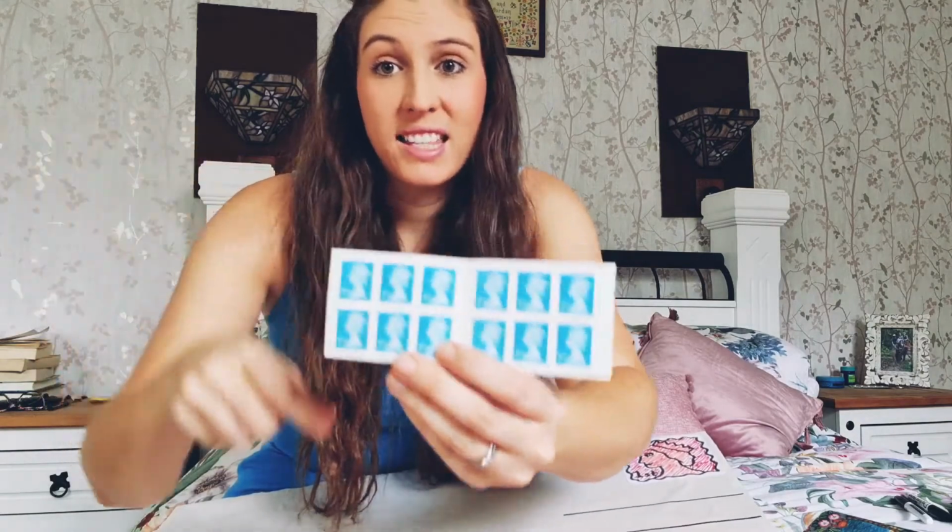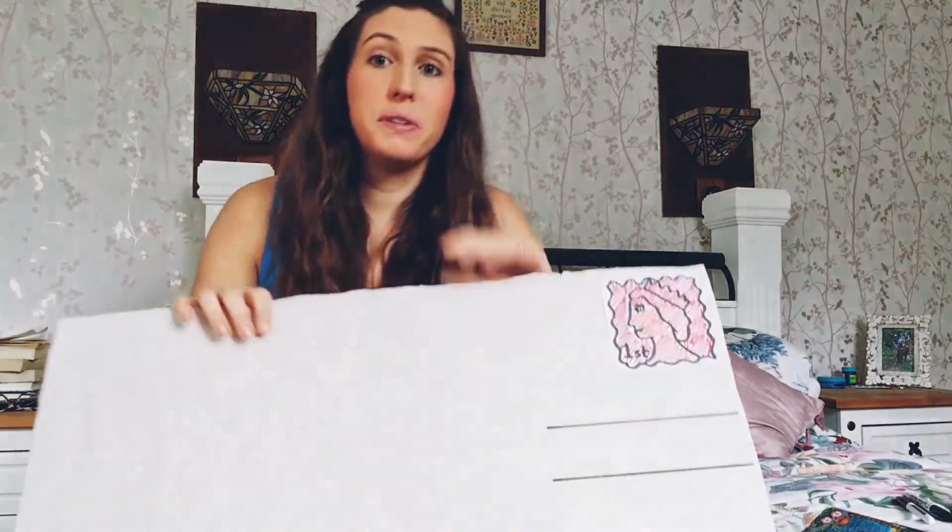I've actually got some real stamps here to show you. So these are real stamps. You might have seen these before. You might have seen your mum or your dad or someone in your family putting one of these on a letter and posting it before. Okay, and that's what you have to put on letters or postcards before you send them.